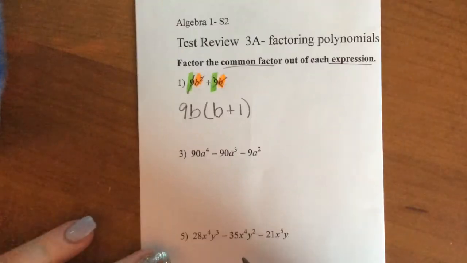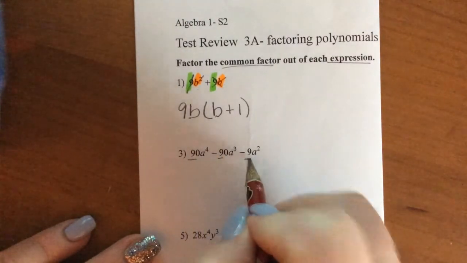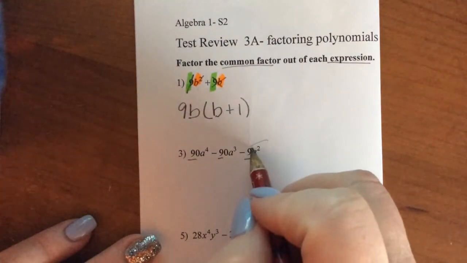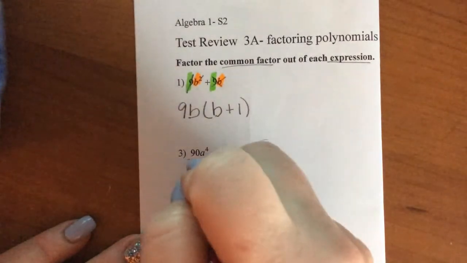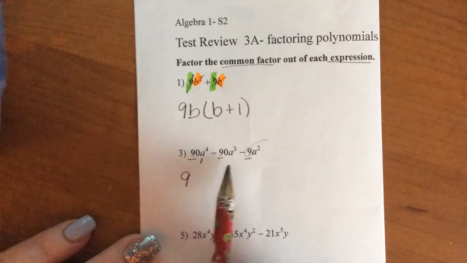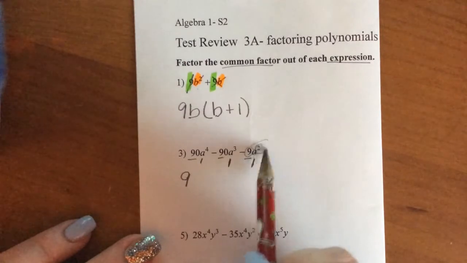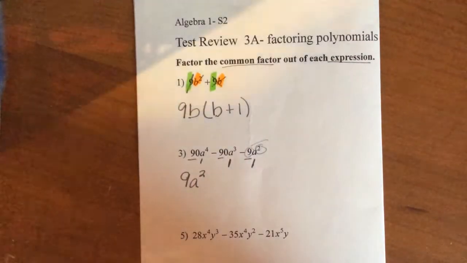So let's look at number 3. We have 3 terms, a 90, a 90, and a 9. 9 being the smallest. It's also the greatest common factor because I can take 9 into each one. So write your 9 on the outside. Then taking a look at your A's. Here's an A to the 4th, A to the 3rd, A to the 2nd. 2 being the smallest number, so that means I can take out at least 2 from each one.